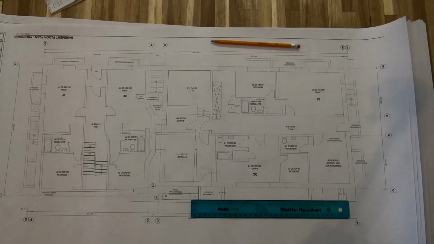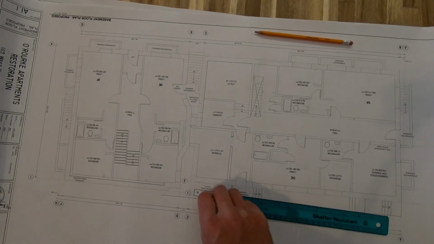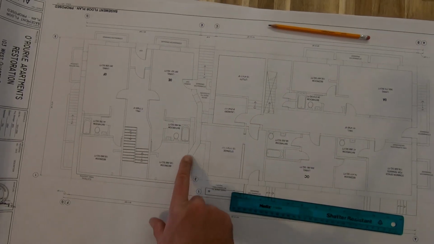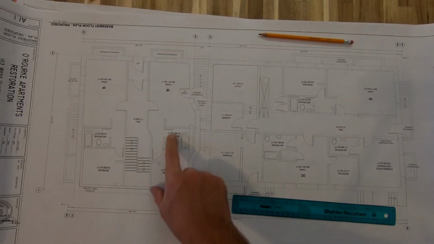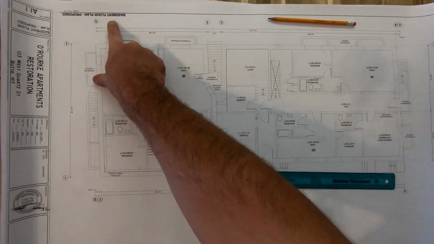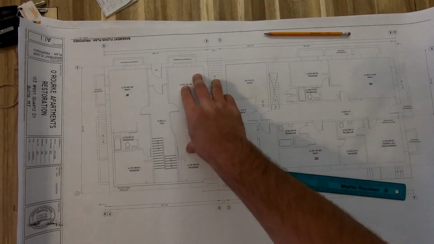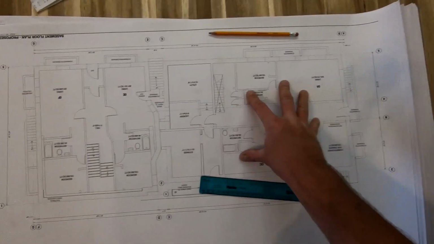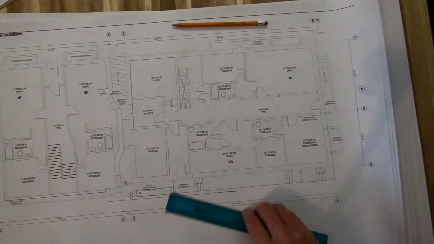All right, so these are the floor plans for the building. We have the north building, which has two apartments per floor. This is showing the basement view. You always know on your floor plans, it tells you there. We're not working on this section right here. We're actually working on the south building to finish it first.